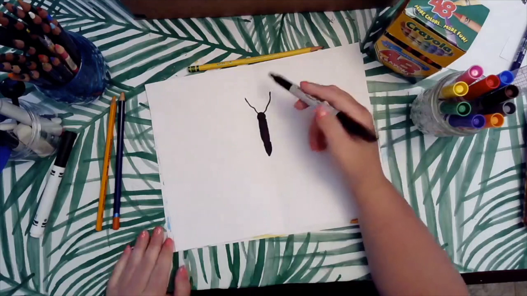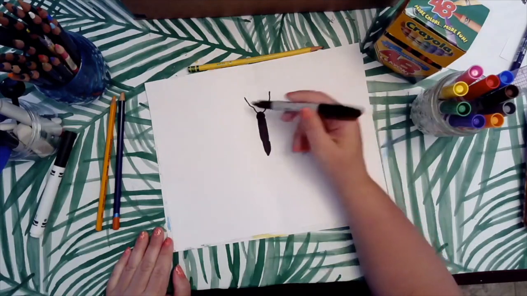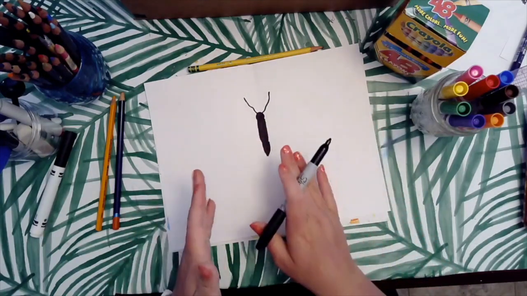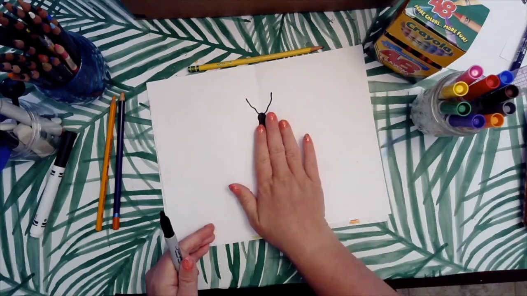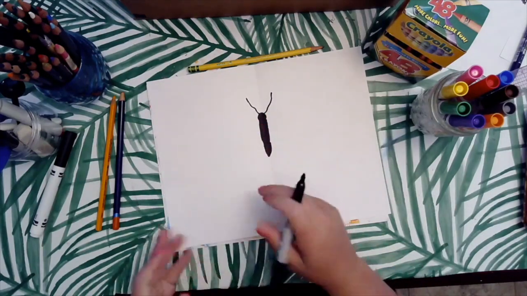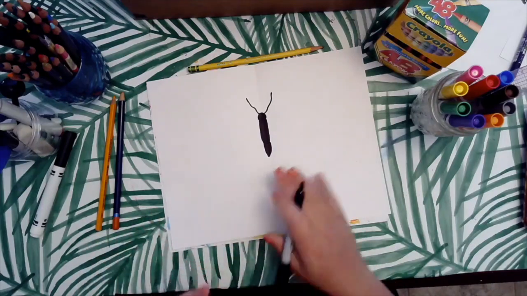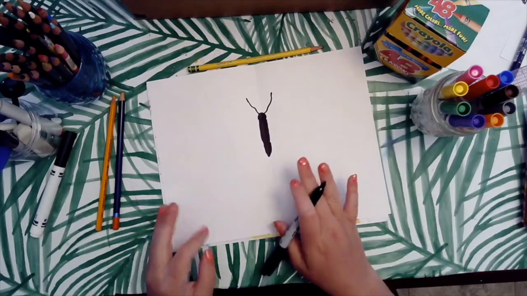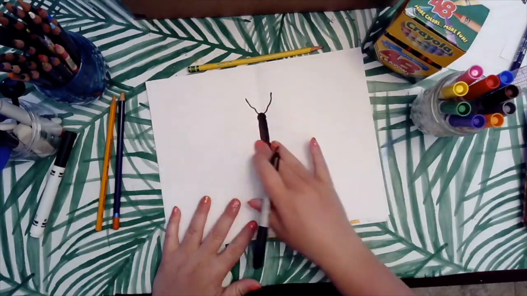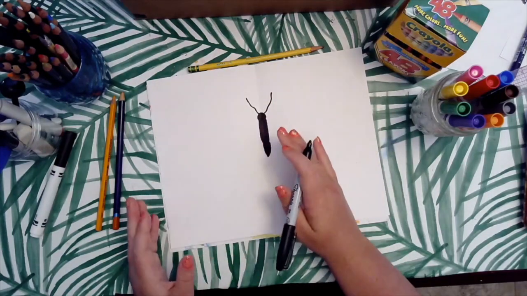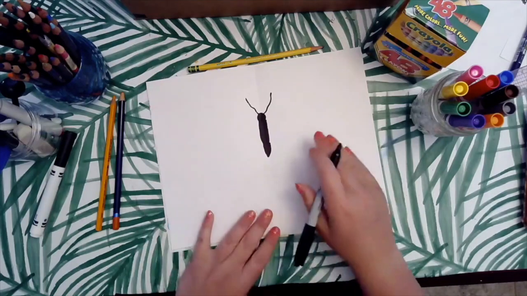Now we know we have different parts that we're not adding because you can't really see them the way that we drew. If we drew from the side, we would see his legs. But since we're looking straight on, we don't see the legs. And we know they have six legs, just like every insect. Okay, so let's now start with the wings. If you need to pause and draw the body, that is fine. Take some pause breaks. Let's all be successful.